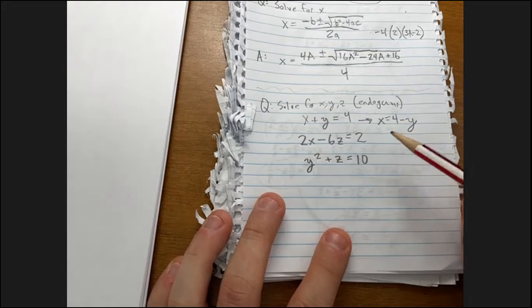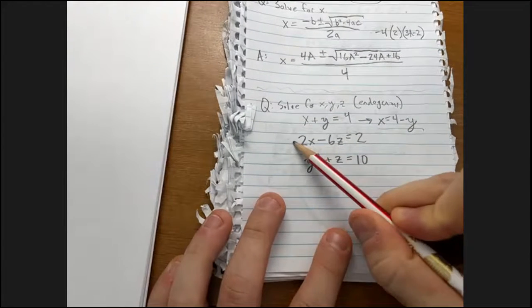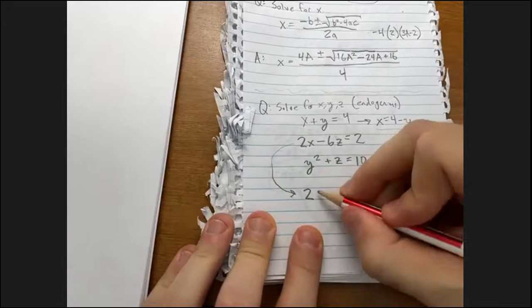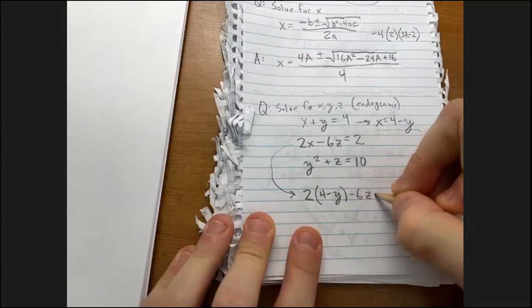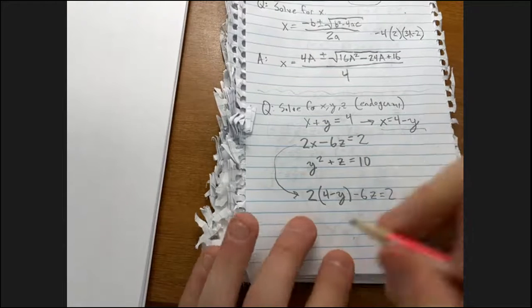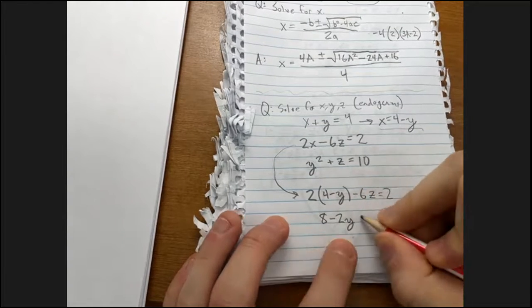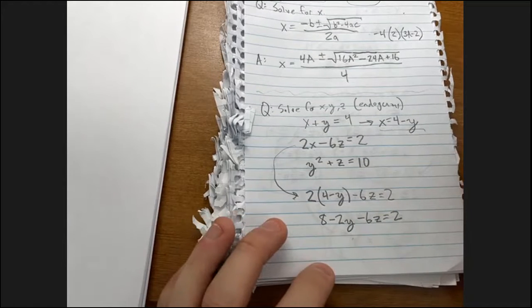There's only one other place where x exists, and that's here. So we can take this and plug that into there and get what? 2 times x, well, it's no longer x, it's 4 minus y, minus 6z equals 2. Okay. I want to clean this up a little bit. I actually get 8 minus 2y minus 6z equals 2.